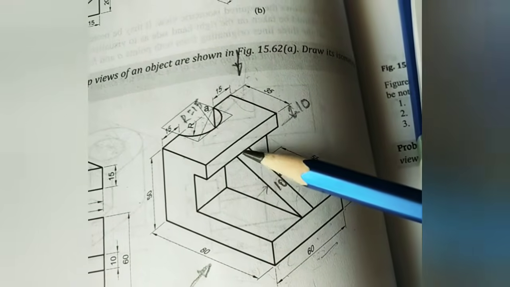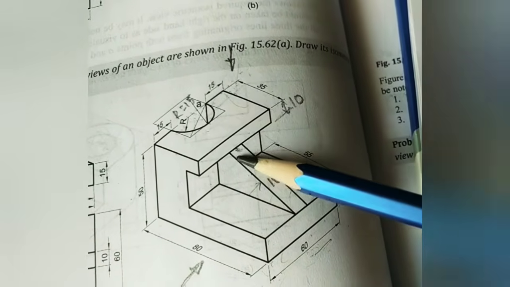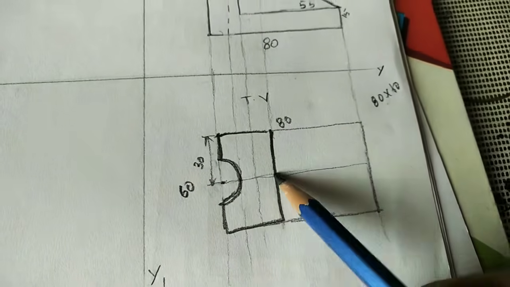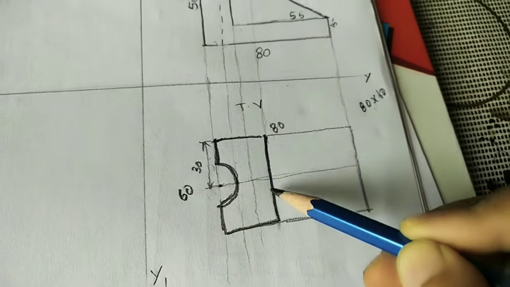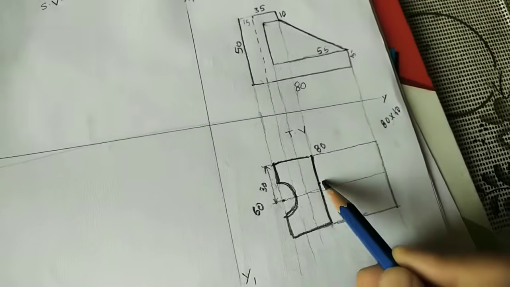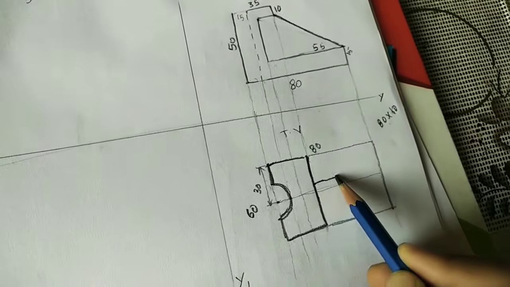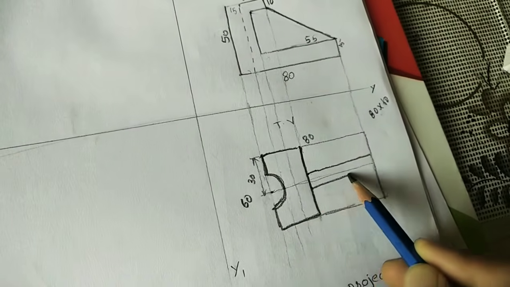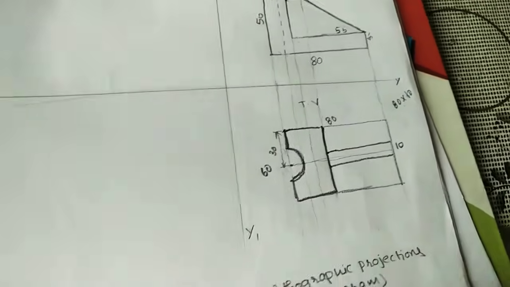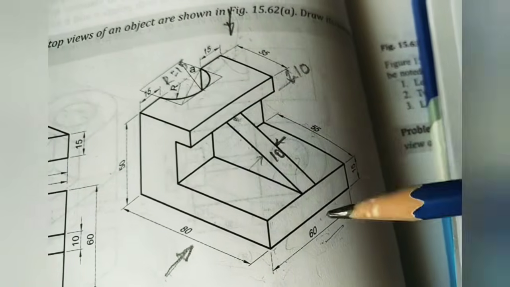On the middle line take 5 mm this side, 5 mm this side, total 10 mm distance. So on the middle line from here take 5 mm this side, and 5 mm this side, total is 10 mm. Here the slope line looks like a rectangle, like this. This is 10 mm, this thickness. Same thing we did here. We are getting the slope.